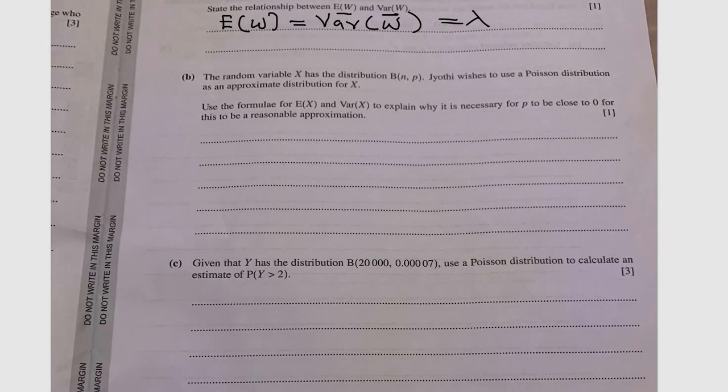The next question is a random variable X is binomially distributed.